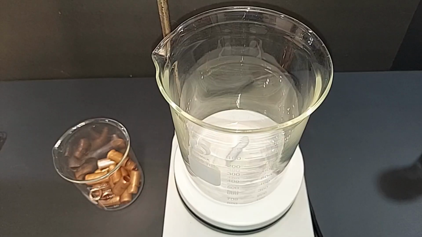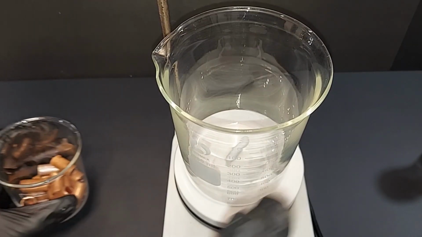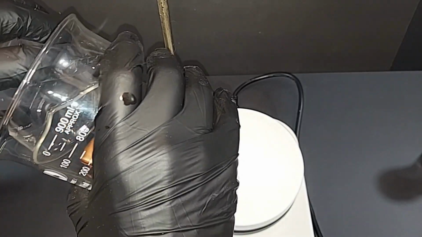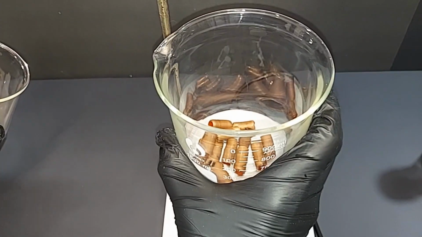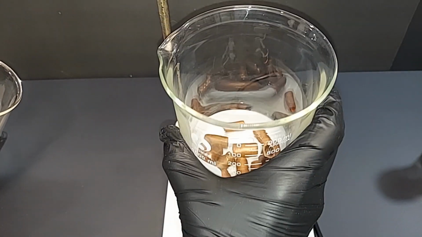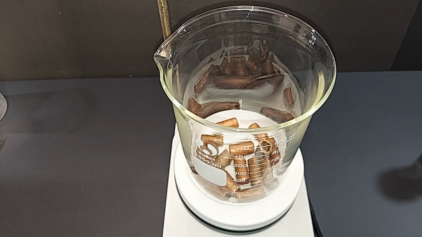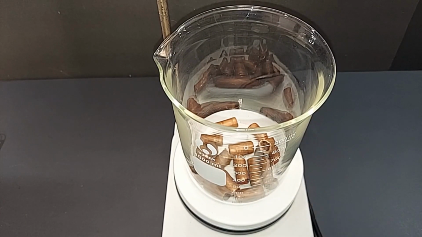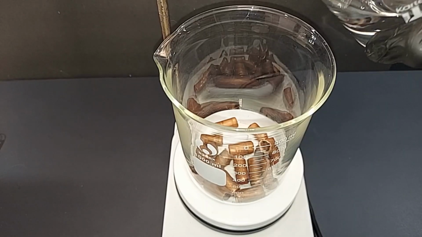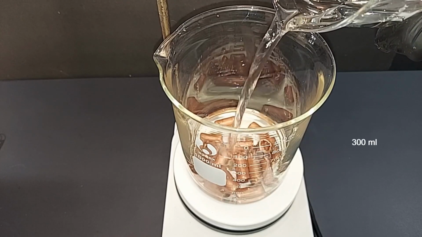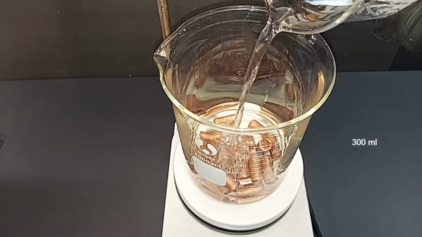First thing I'm going to do is add the 100 grams of copper here to this 1-liter beaker. I did put a magnetic stir bar in there. I'm not sure how effective that's going to be or not, but I figured I'd put it in first before we start anything. Next simple step, adding the hydrochloric acid. Again, this is 31%. Copper, of course, will not dissolve in this at all. It would literally take weeks at a pretty high temperature for that to happen.